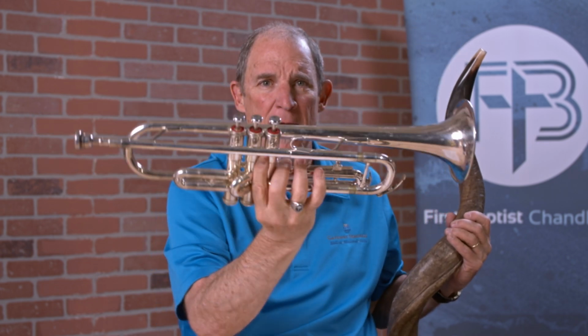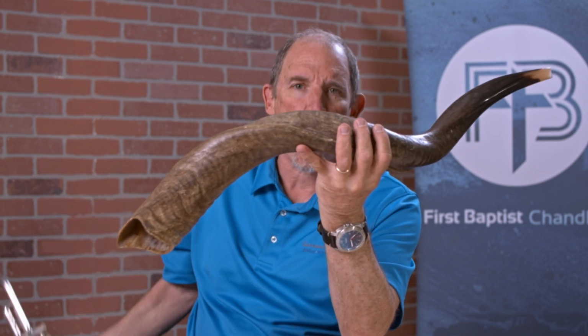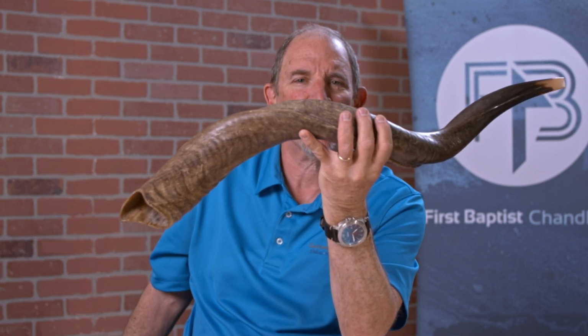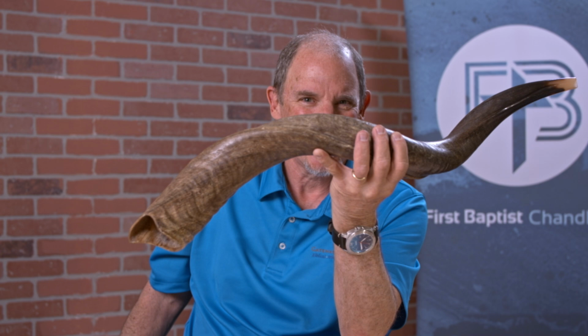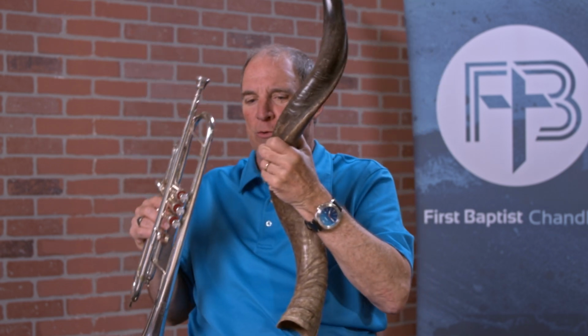A trumpet is a type of horn. This is more like what's in your car when you want to get the attention of the driver in front of you. I don't think we would call that a musical instrument. So in the Old Testament, the car horn is much more like what they would use rather than what we think of as a trumpet, which is a musical instrument.